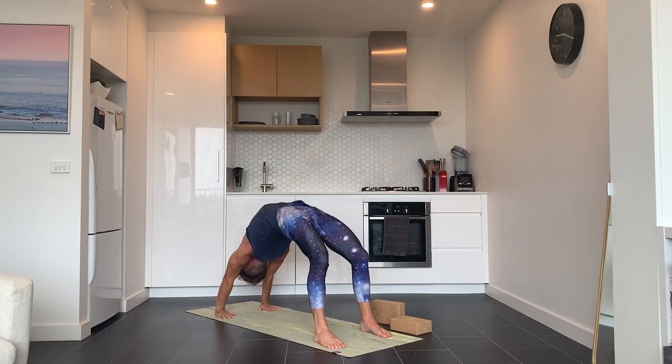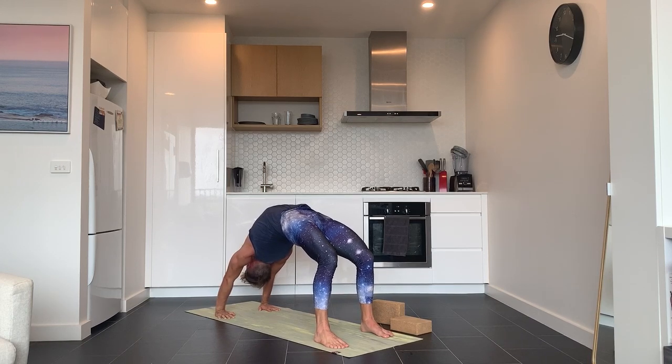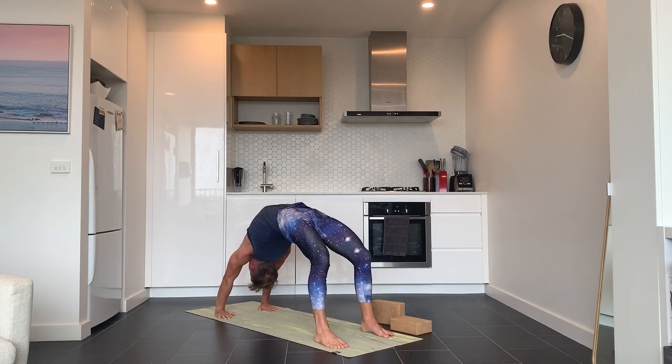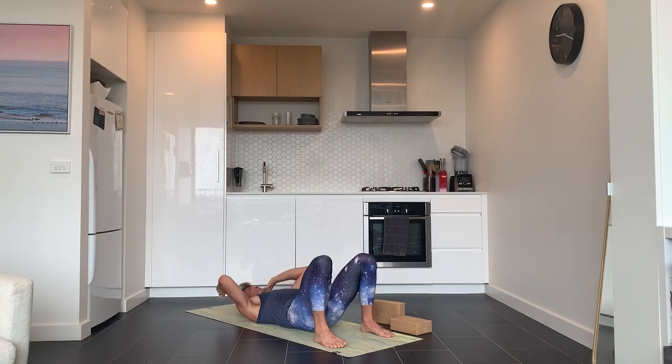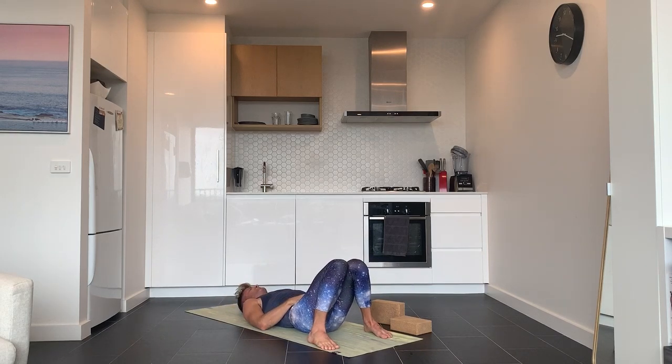4, push the hands and feet down. 3, keep hugging the knees in to hip width. 2, maybe 1 last deep breath in. And out, slowly roll your spine bone by bone to the ground. Take a moment to pause.